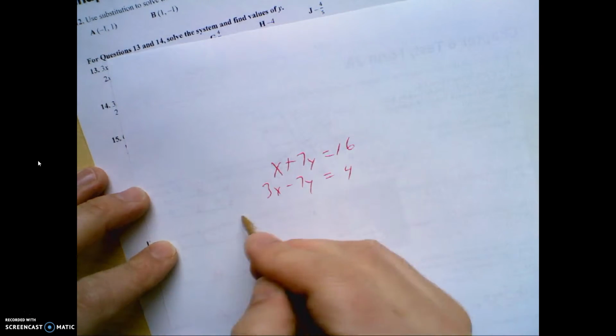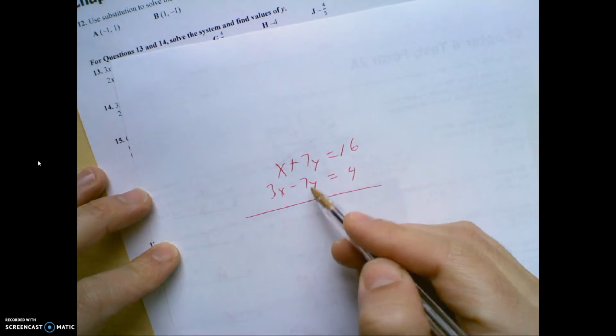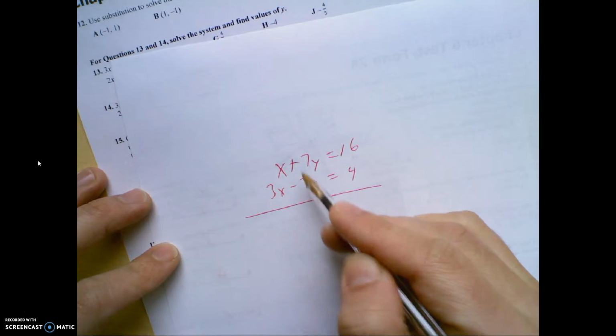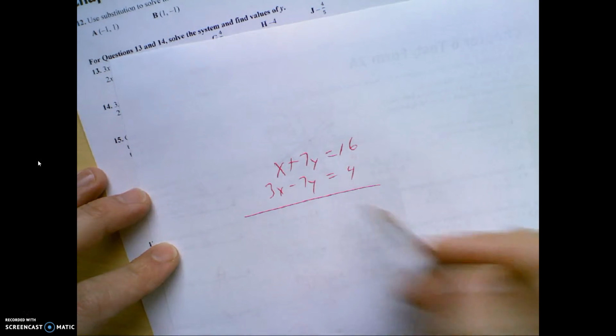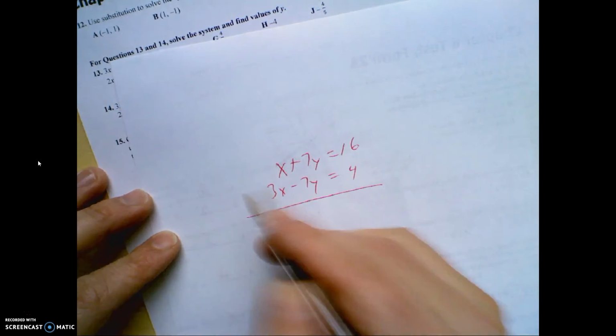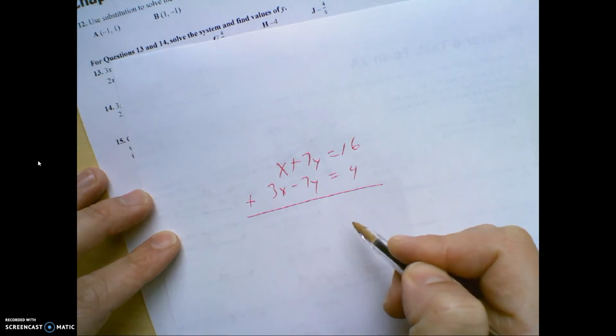I'm looking at these two. There we go. And I notice right away that the 7y, the y term, has the same coefficient with a different sign. And to get these to cancel out, to eliminate the 7y and negative 7y, I'd actually have to add these two things together.